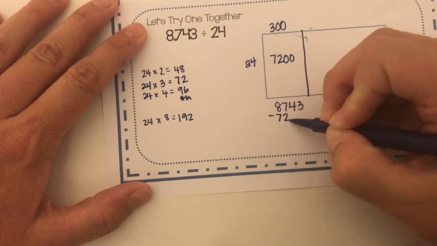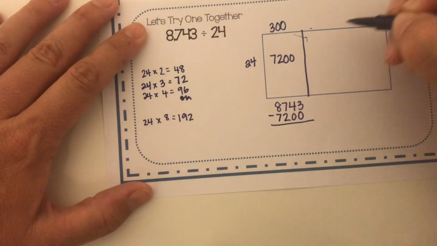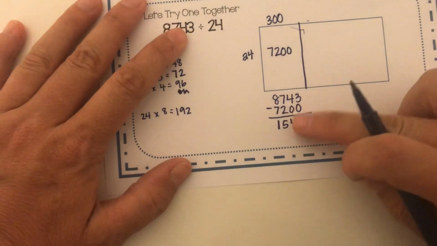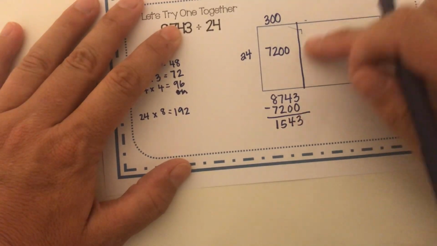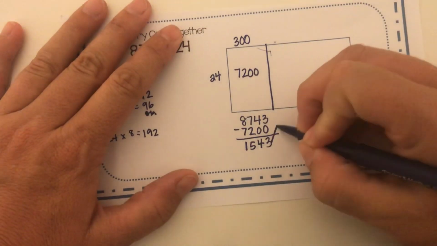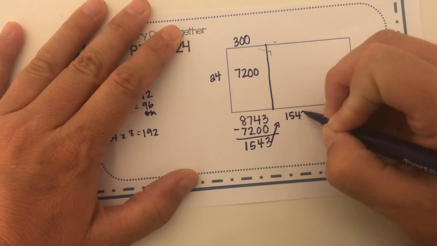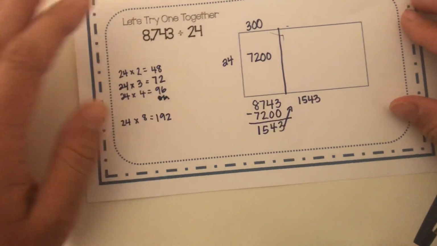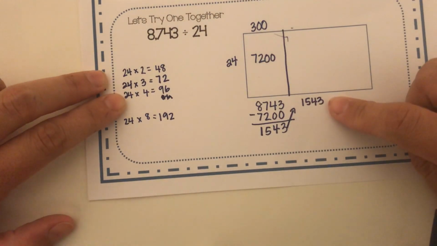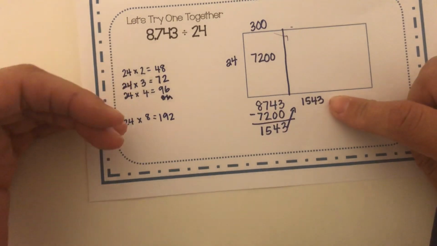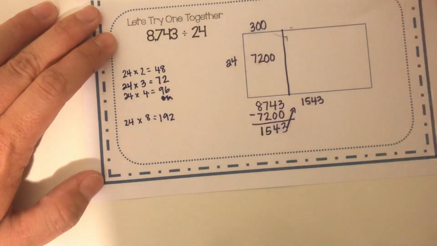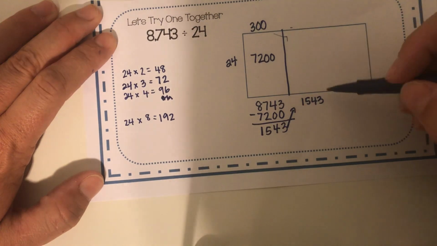So I'm going to subtract that part from the total area to see how much is left over. That still needs to be figured out. So this 1,543 represents the area that's left over. So I'm going to go ahead and bring that up to represent this part. So I can do one of two things here. I already know that 24 times 4 is 96, so I could subtract 960 and then do another number, or I could figure out 24 times 5 or 6 or 7 to see whichever one's closest.